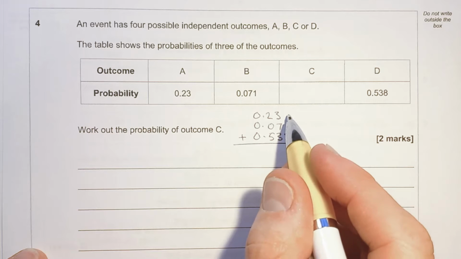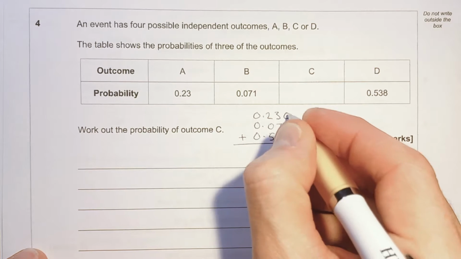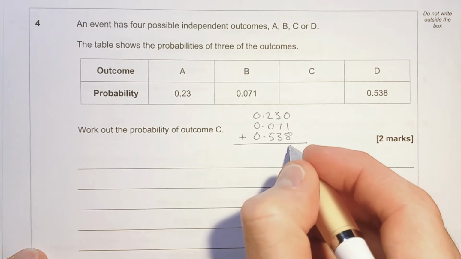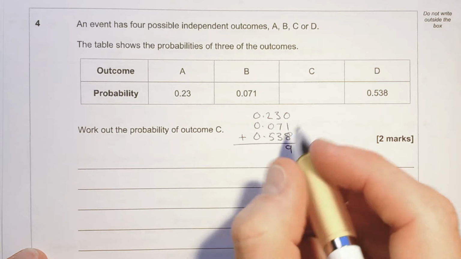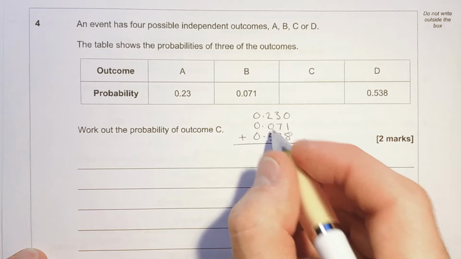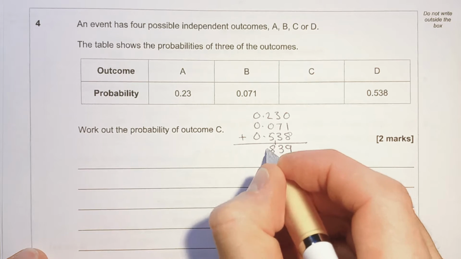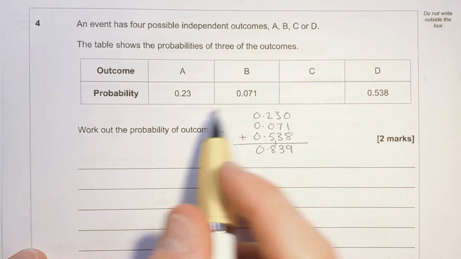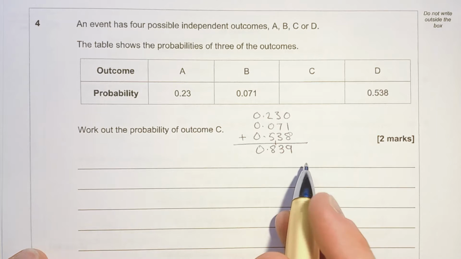Now, this number's only got 2 decimal places, so we're going to put a 0 there just so we've got a placeholder. So 0 plus 1 plus 8 is 9. 3 plus 7 is 10, plus another 3 is 13. 2 plus 0 plus 5 is 7, plus 1 is 8. And 0 plus 0 plus 0 is 0. So these three probabilities added together give us 0.839.